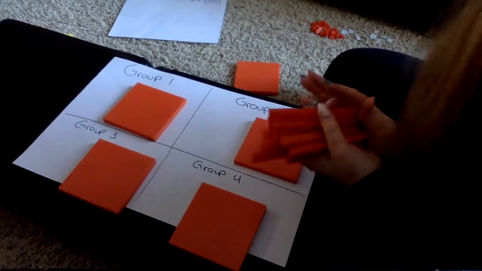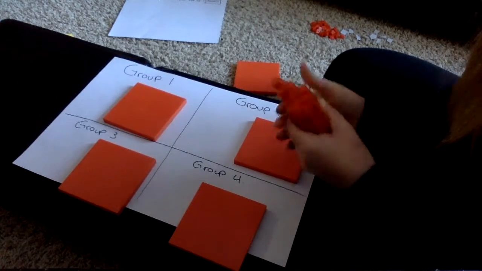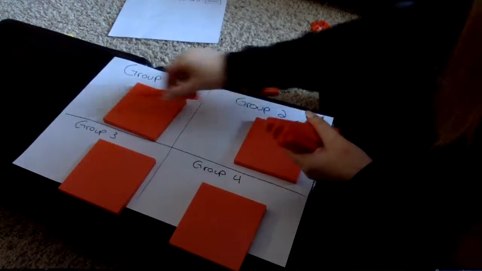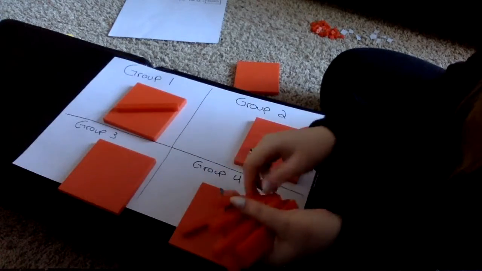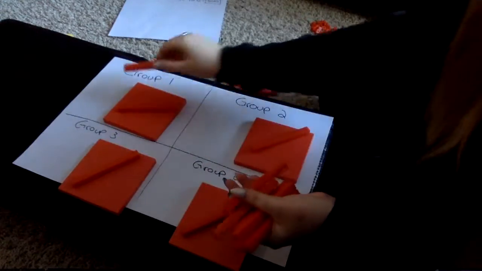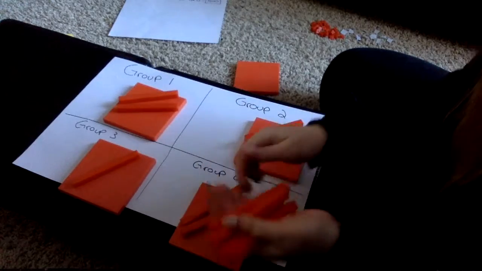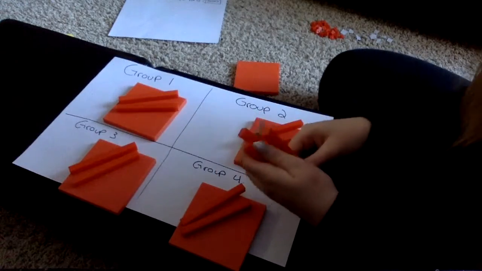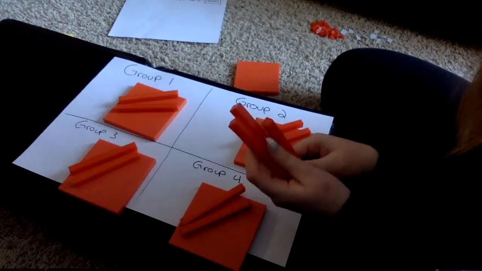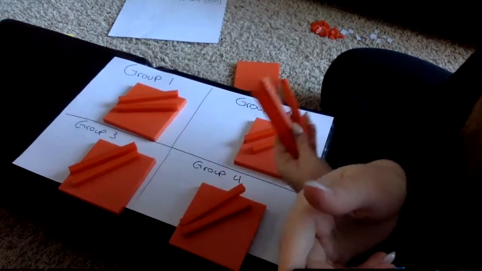I'm going to divide these 10 blocks into each group evenly. 1, 2, 3, 4, 1, 2, 3, 4, which leaves me with 3 left over, and 3 10 blocks cannot be divided equally into 4 groups.